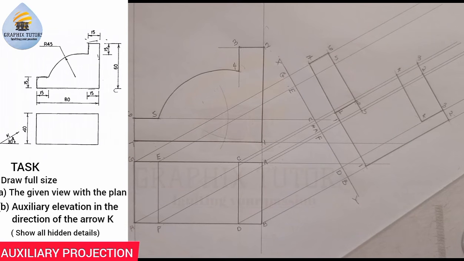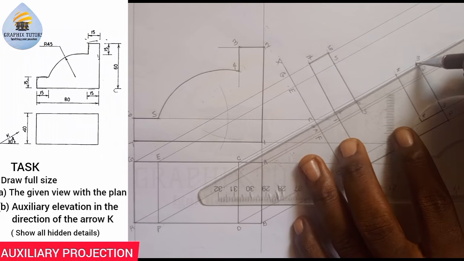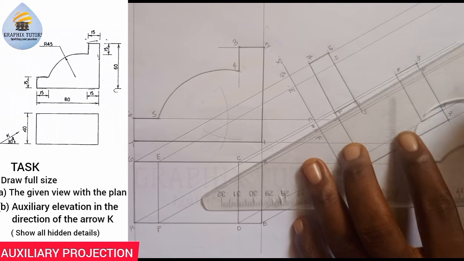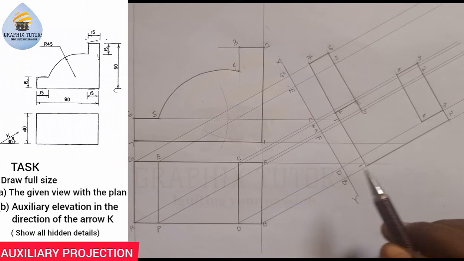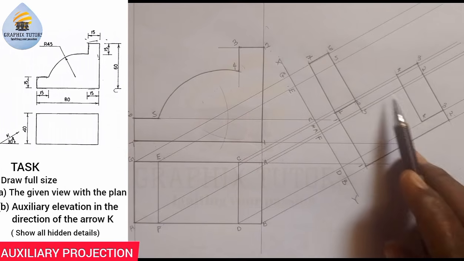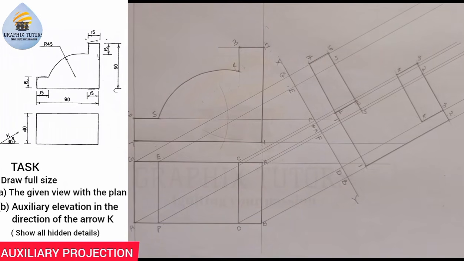So after we've done that, then 3 to 4. This is 3 to 4 here. Hope you can see that. Now, the next thing that we are going to be doing is to connect 4 to 5. Now, how can we connect 4 to 5? It's a curve, not a straight line. So what you simply do here is this.